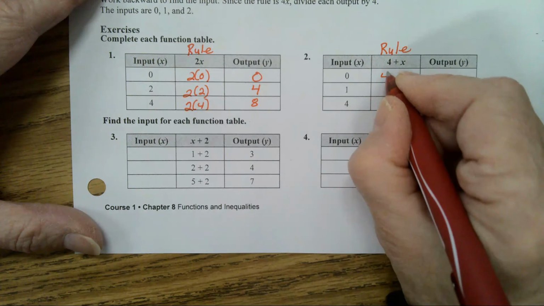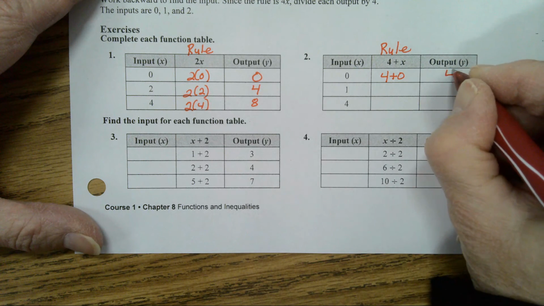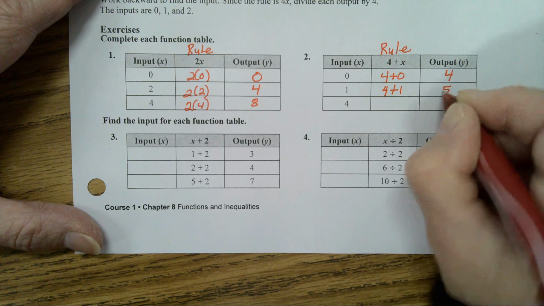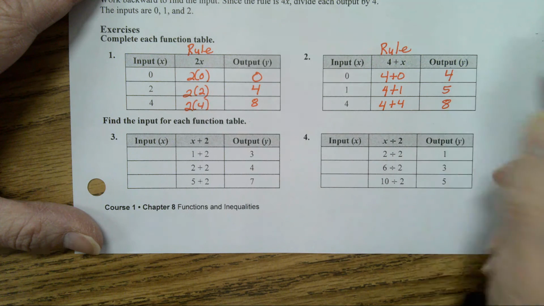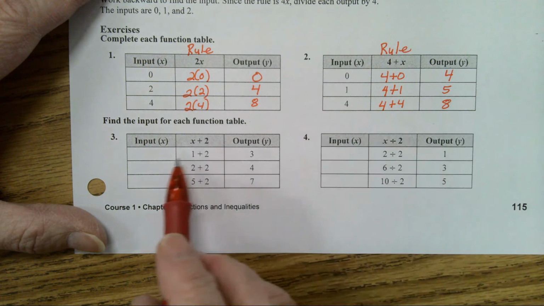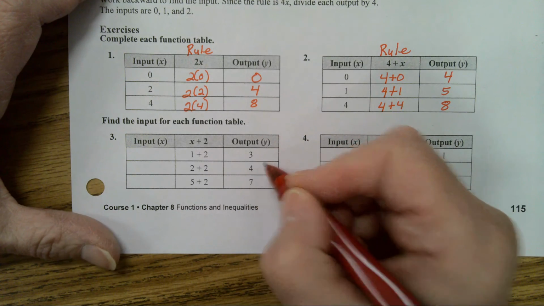All right, in number 2, write the word rule so you know this is the rule. What is 4 plus 0? Class? What is 4 plus 1? What is 4 plus 4? Okay, any questions? This one, we're going to have to go backwards. Okay? Oh no, this is so easy.